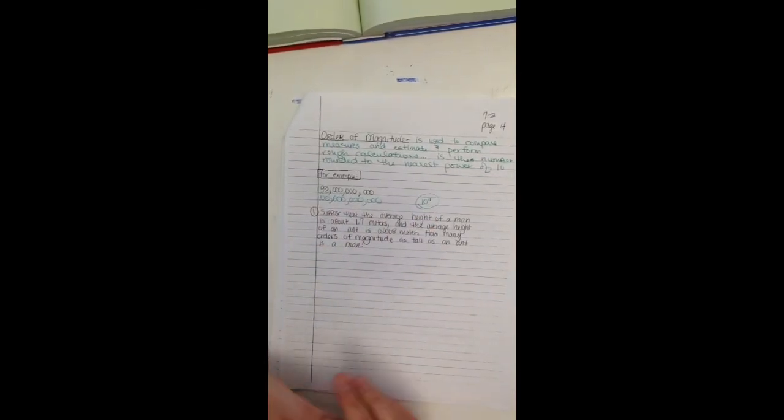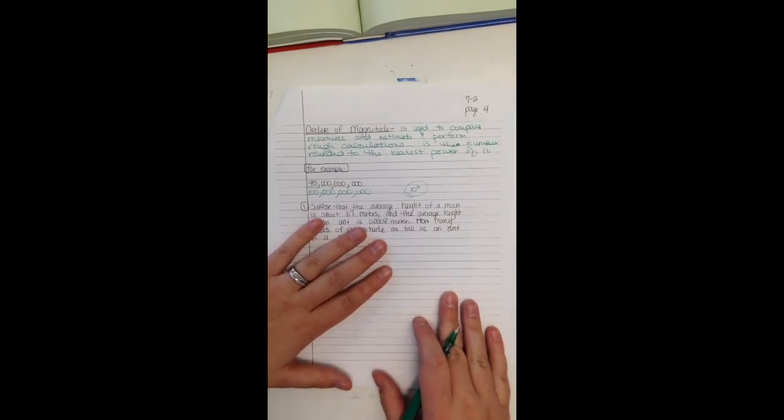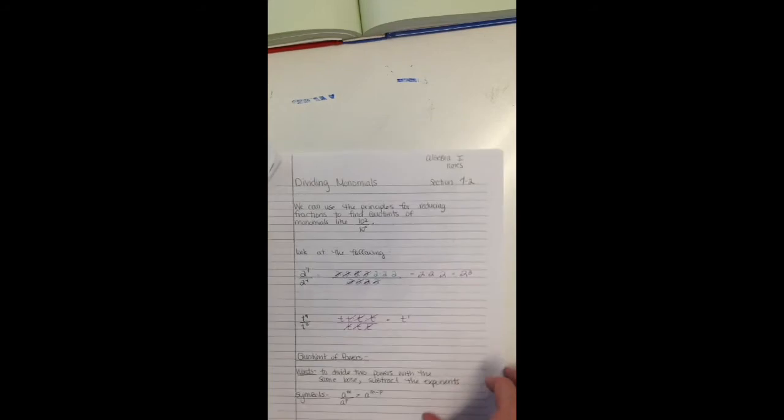So we're actually not going to worry about this word problem. We'll do it in class together. So that's the end of the notes.